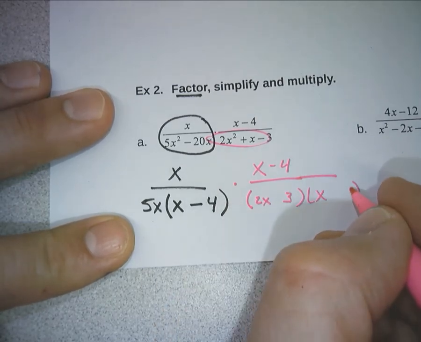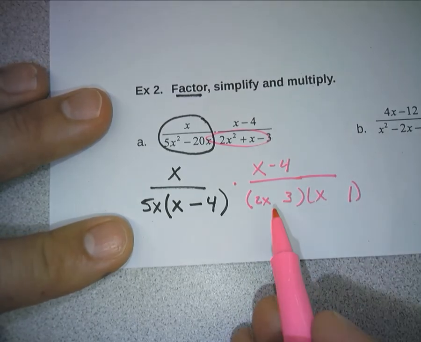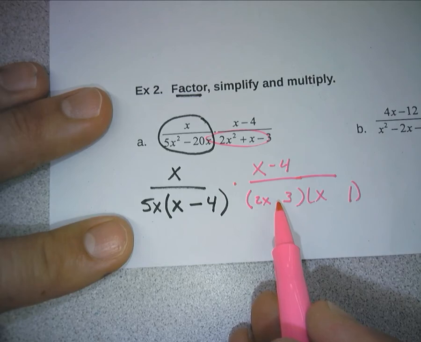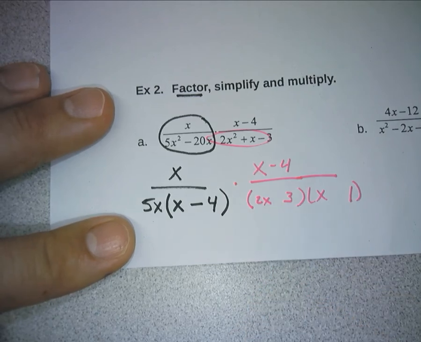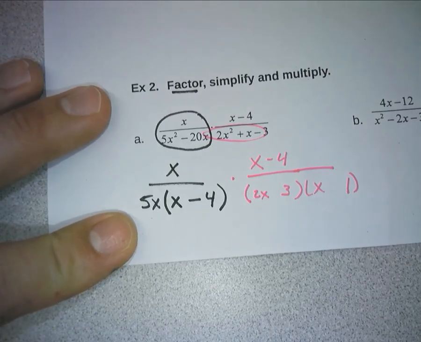I'll give you a hint. Right there, does the plus or minus go here? Is it plus or minus 3? What do you guys think? Use your microphones, use the chat. Do I put a positive? Is it 2x plus 3 or 2x minus 3?